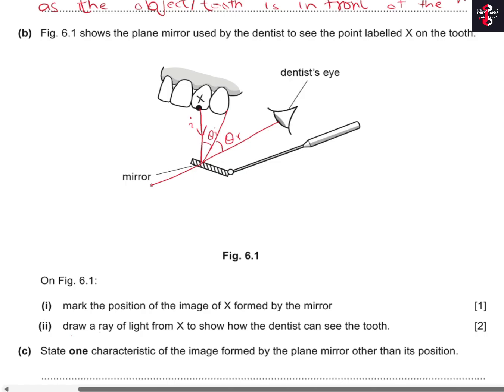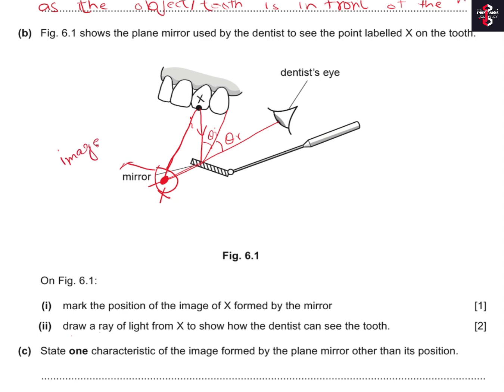We will extend this ray and a straight line will be drawn from the X. The point where both rays meet will be marked as X. This is the position of the image of X. Here we will form the image, and it is the whole ray diagram.